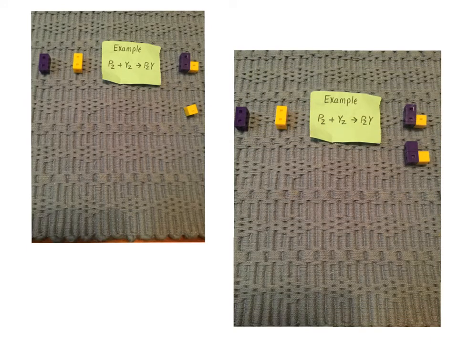We cannot simply add 1 extra block to any side of the equation. It just doesn't work that way. If we need to add more yellow to the right side of the equation, then what I need to do is build another P2Y. So my rule is to add more, I have to add what is already there. When I add another P2Y, I get an equation that looks like this. This gives me 2 yellows to balance out the 2 yellows on the reactant side of my equation.